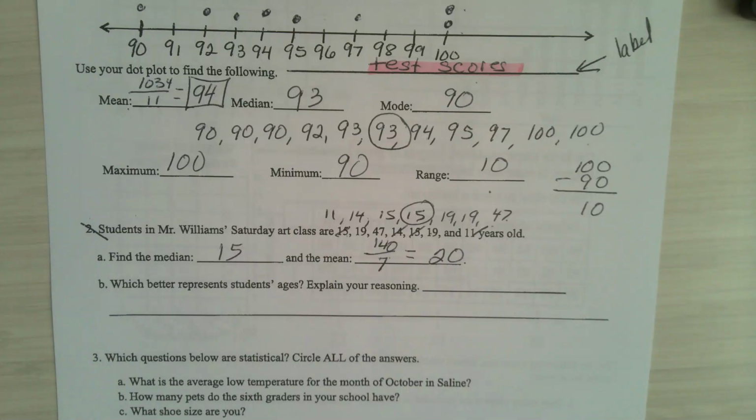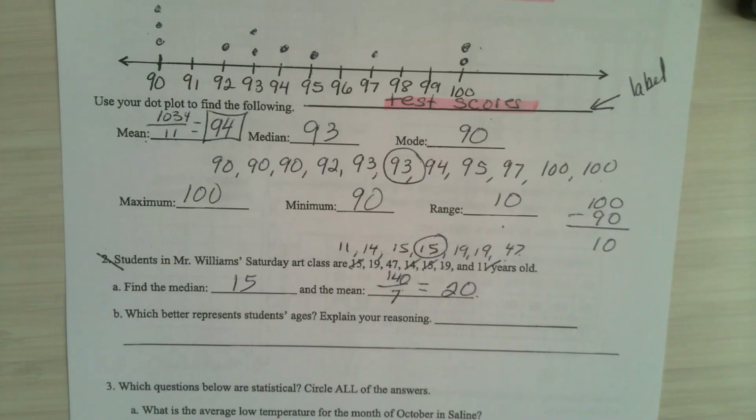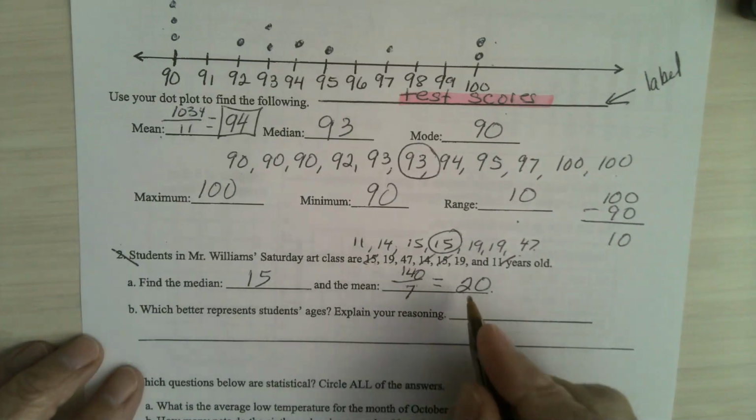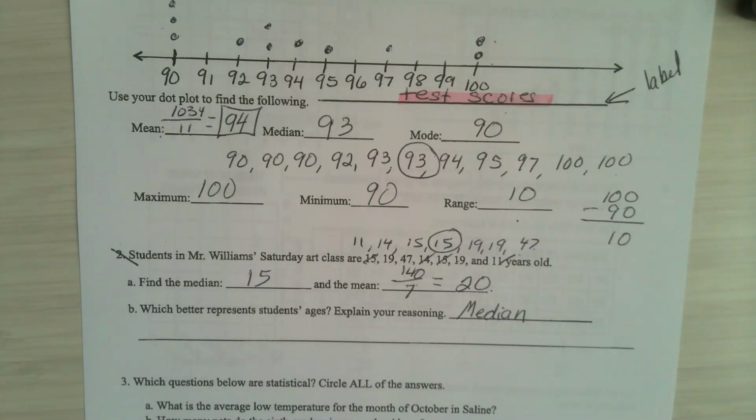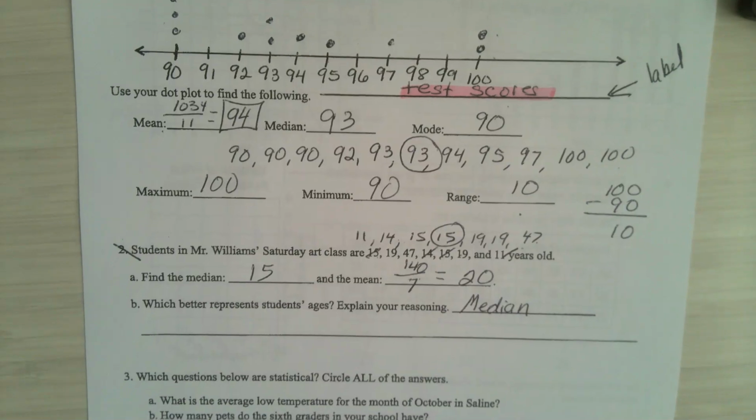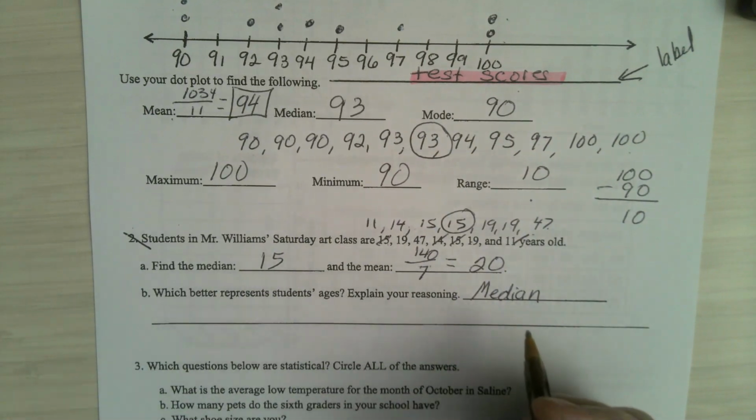Now, you know the answer to this next one. Which better represents the students' ages? Now, kids, we have something that messes up the mean. Don't choose the mean. It's going to be the median. Everyone, let's write down the median right now. Why did Mrs. Robertson say to choose the median? What does this list of numbers have that says, when this happens, choose the median? It has an outlier. So this is a question on your test. You're going to choose the median. Why?